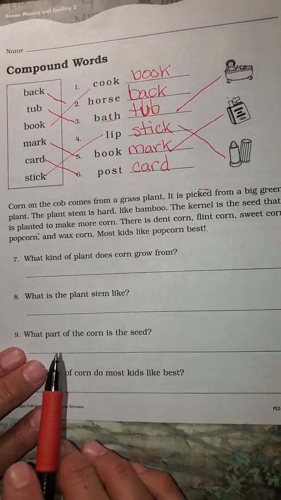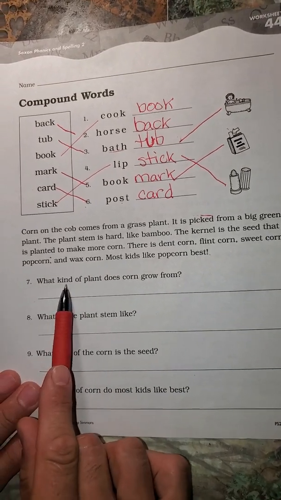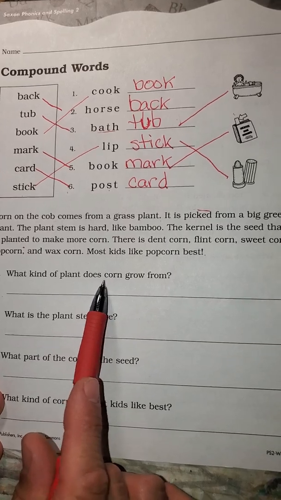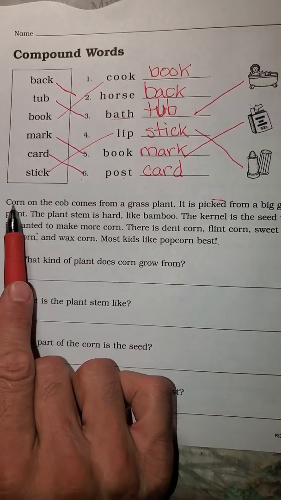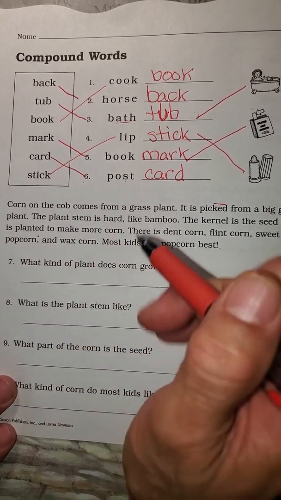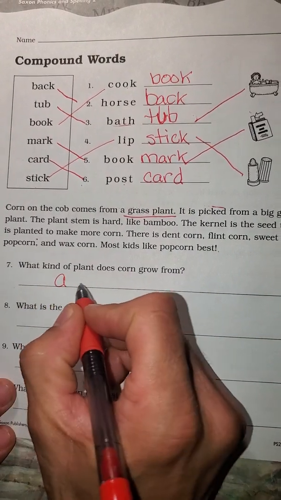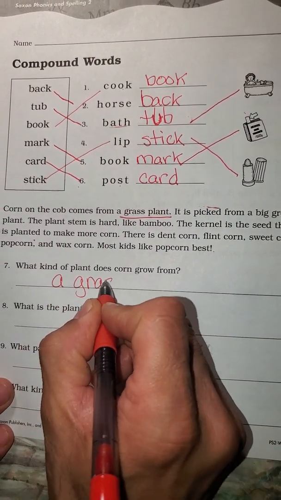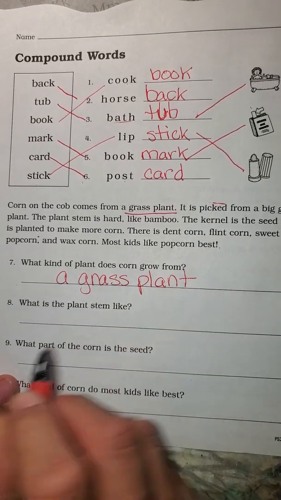All right, now let's take a look at the questions. So number 7, what kind of plant does corn grow from? Okay, we're going to look at this. Corn on the cob comes from a grass plant. Circle that. That's going to be a grass plant.